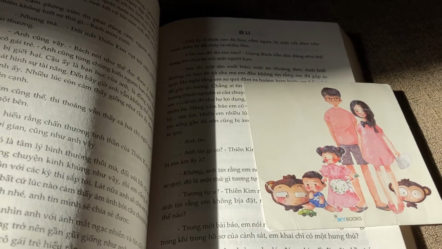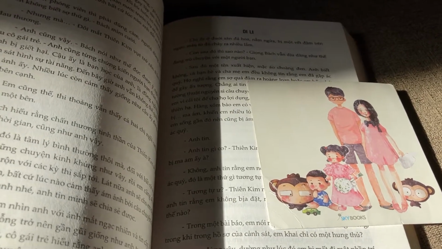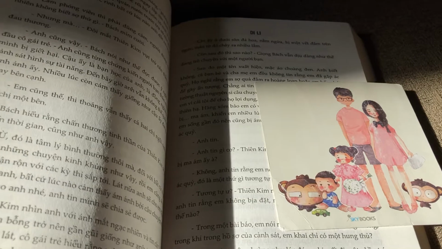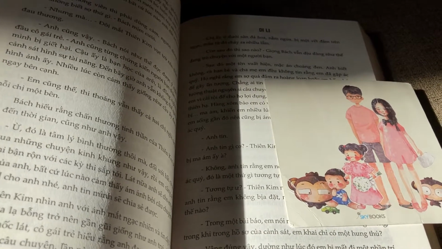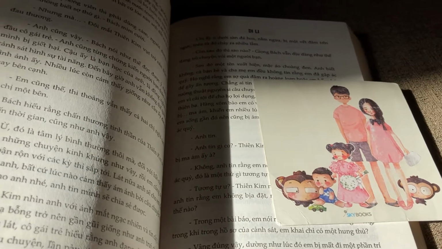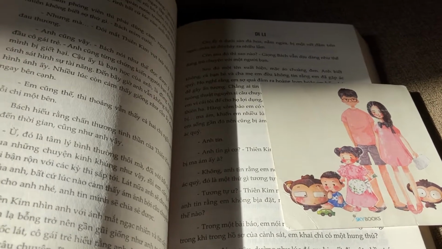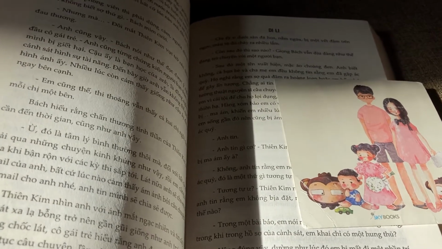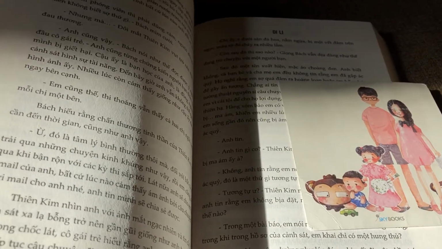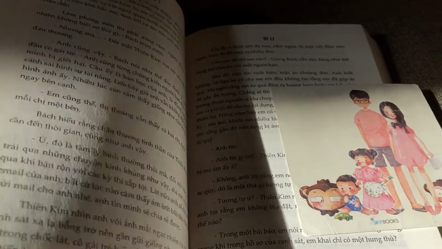This bookmark is from the first book I read in Vietnamese. It's about the life of the family, and I will not be reviewing it because I didn't understand it very well. But when you're learning a language, you need to keep moving on, and don't worry if you don't understand everything.